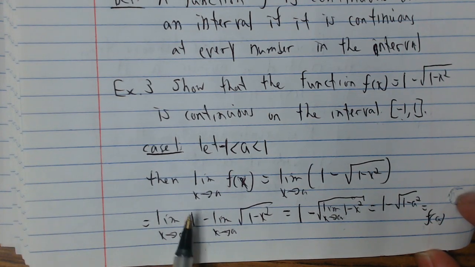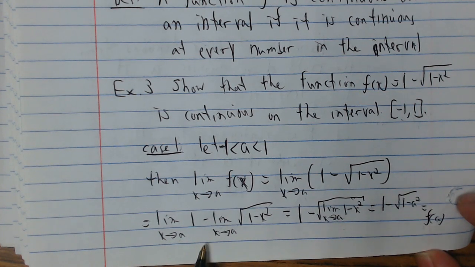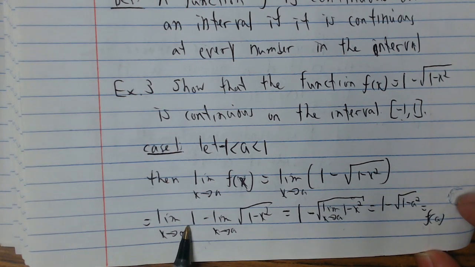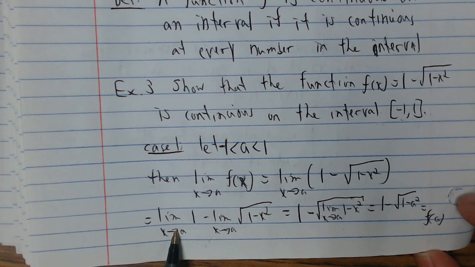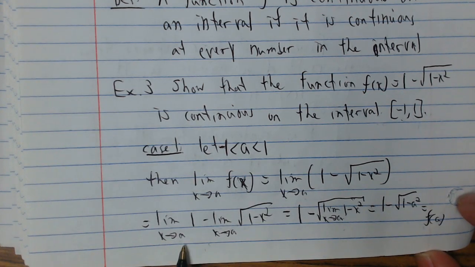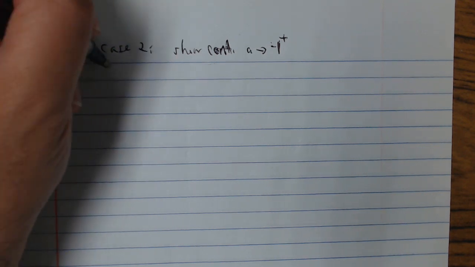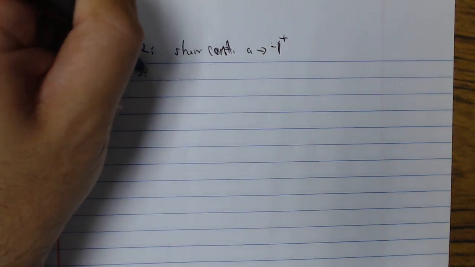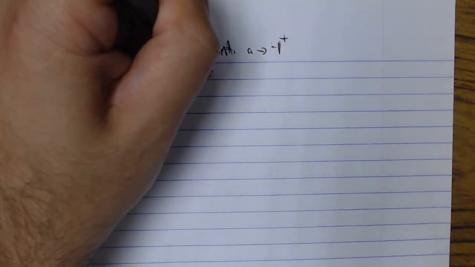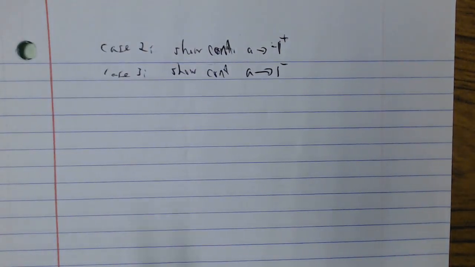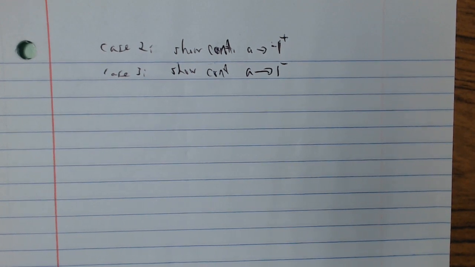So basically, these steps will be the same. a will be replaced with -1, and there'll be a plus because you're approaching from the right side. And then case 3 would be a replaced with 1, and you'd be approaching 1 from the left side. Once you show those, you've shown that it's continuous on the closed interval. So case 3 would be show it's continuous as a approaches 1 from the left side. These are things you should just try out on your own, but they're pretty much the same thing.